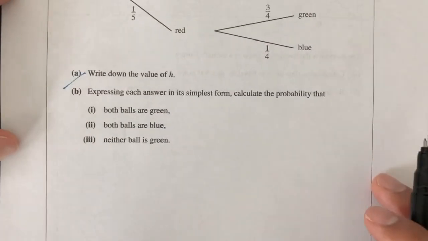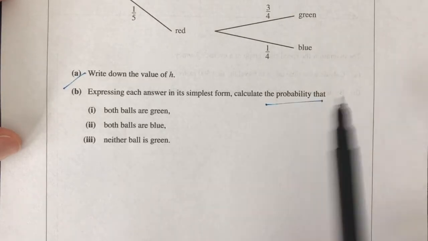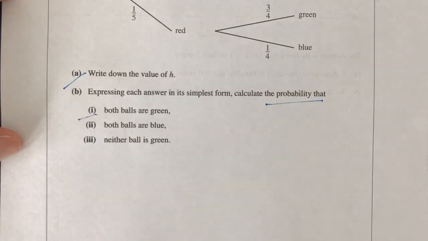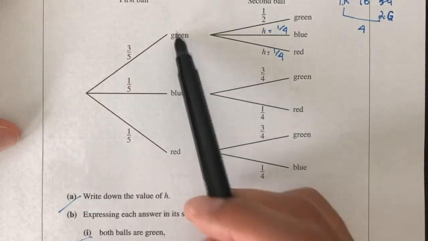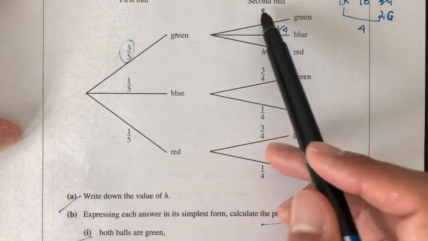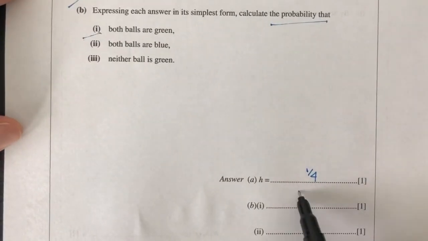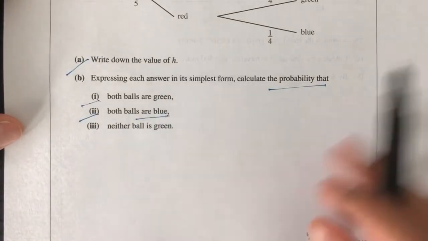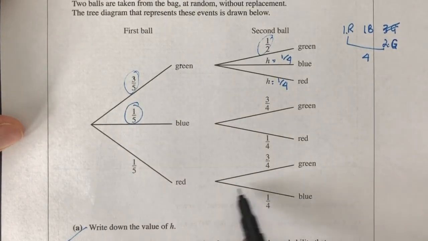Now part B, expressing each answer in the simplest form, calculate the chance that, part 1, both balls are green. So green and green. So this times this will be 3 over 10. And part 2, both balls are blue. So it needs to be blue and blue.